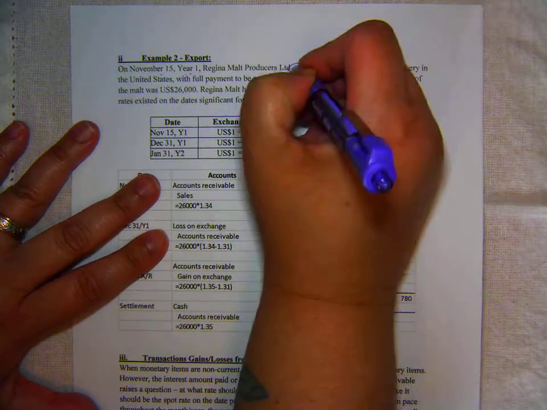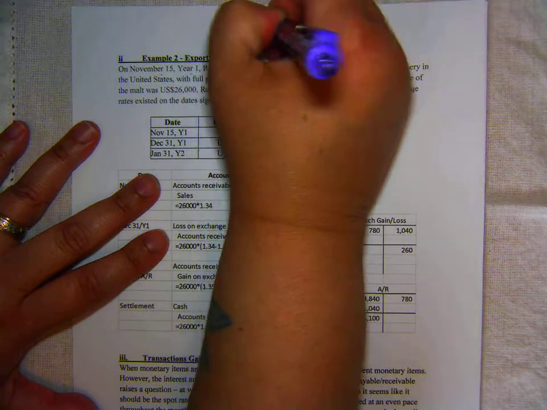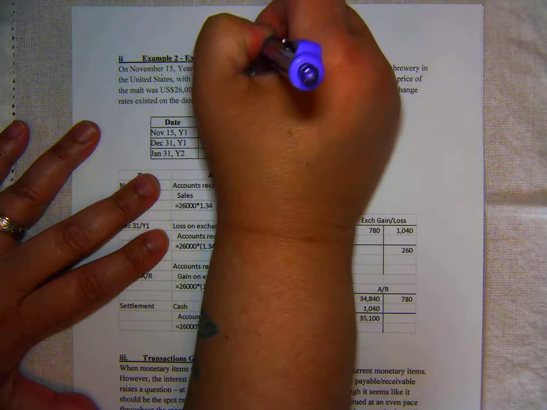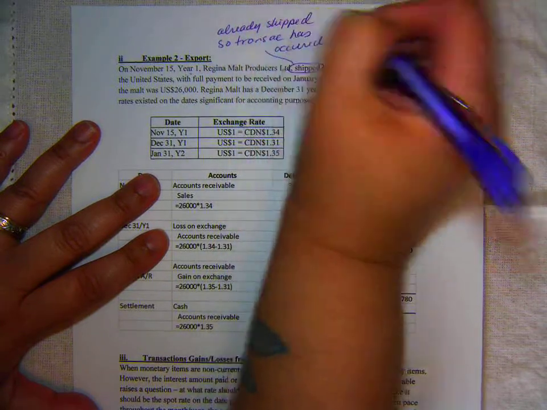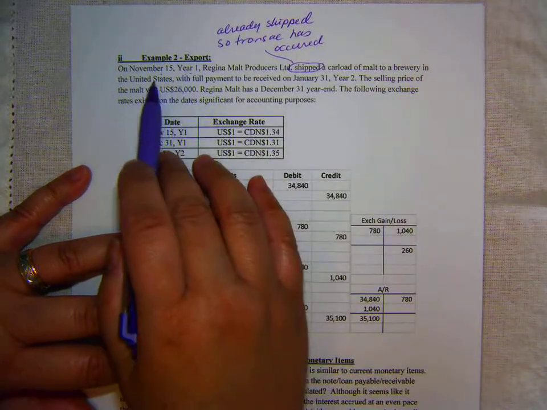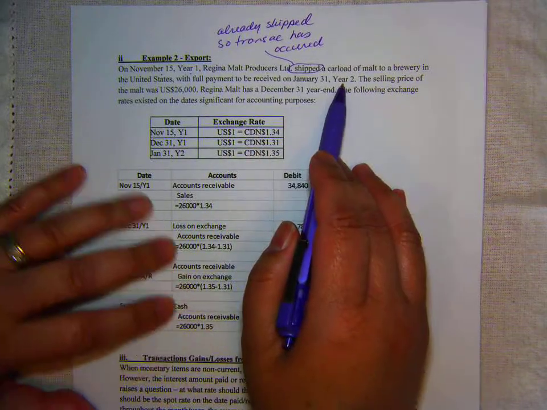So, has the transaction already occurred? Yes, already shipped. So the transaction has occurred. A carload of malt to a brewery in the United States. Full payment will be received January 31st, year 2.